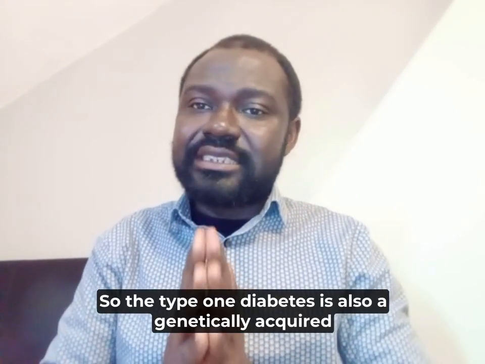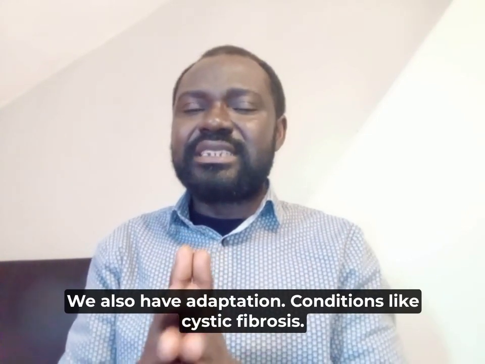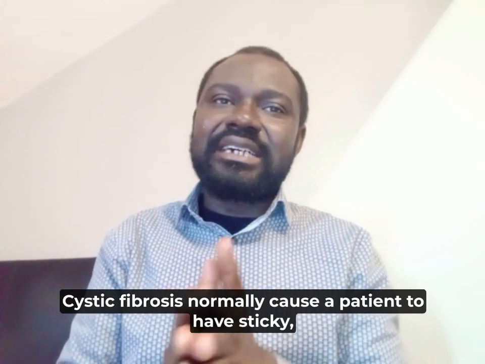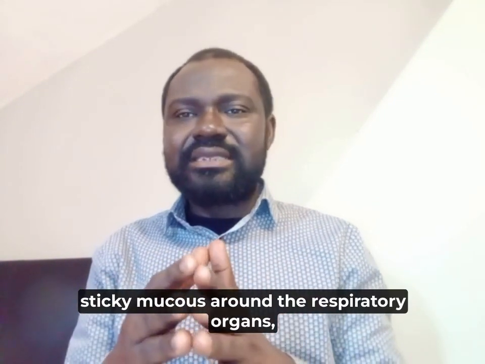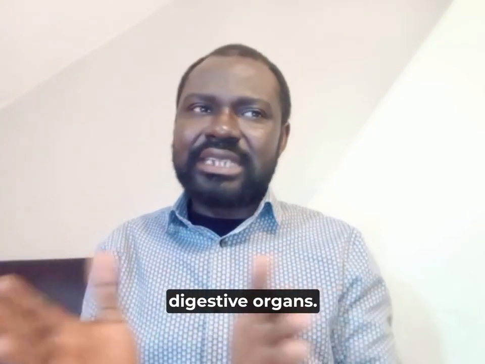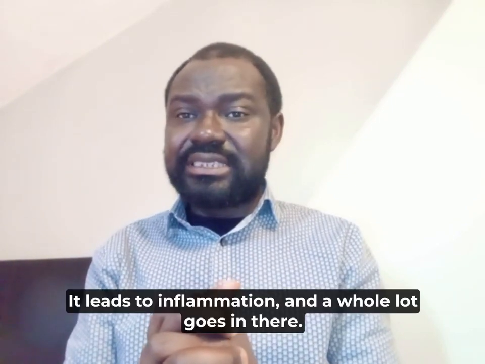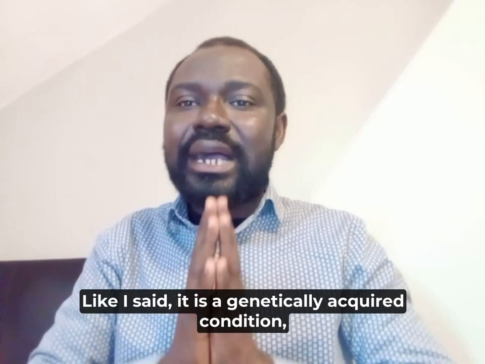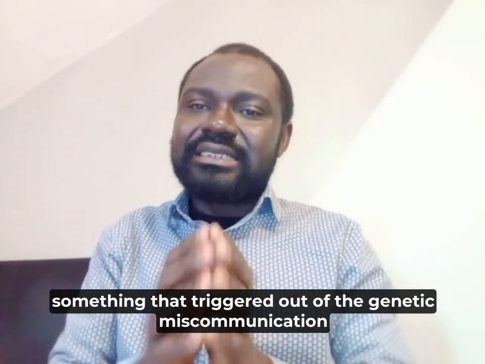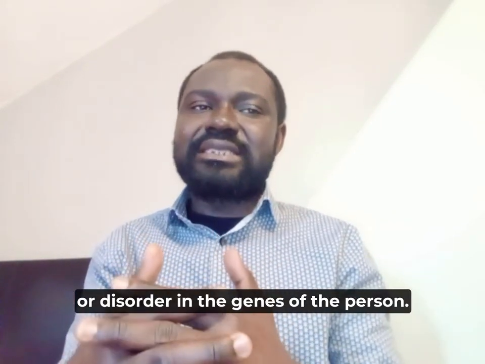So type 1 diabetes is also a genetically acquired condition that people are actually battling in life. We also have other conditions like cystic fibrosis. Cystic fibrosis normally causes a patient to have a sticky, thick mucus around the respiratory organs, the digestive organs, even organs like the liver. When it happens that way, it leads to inflammations, and a whole lot goes in there. But like I said, it is a genetically acquired condition, something triggered out of a genetic miscommunication or disorder in the genes of the person.